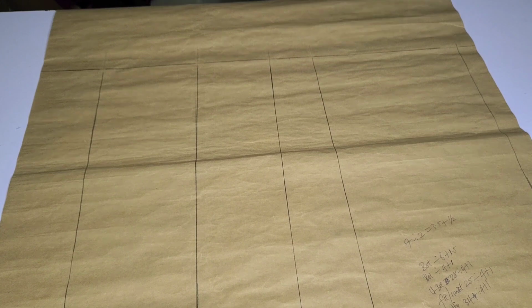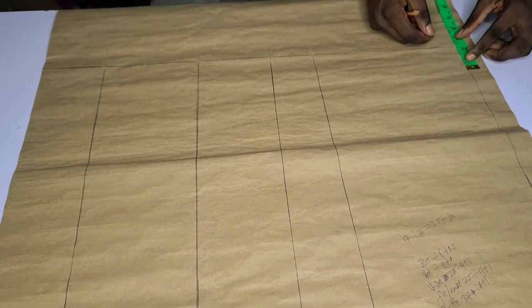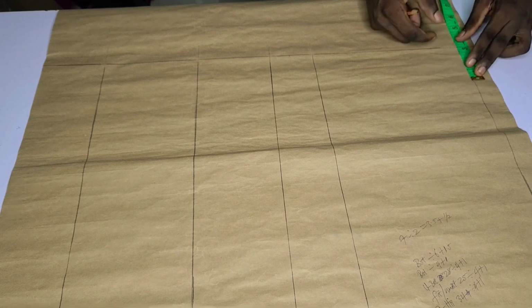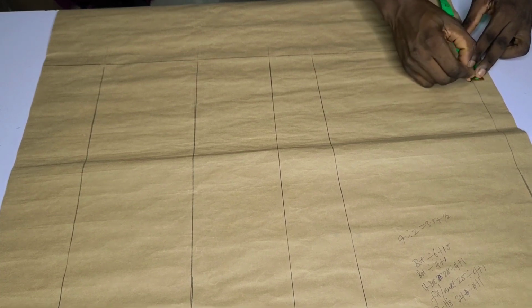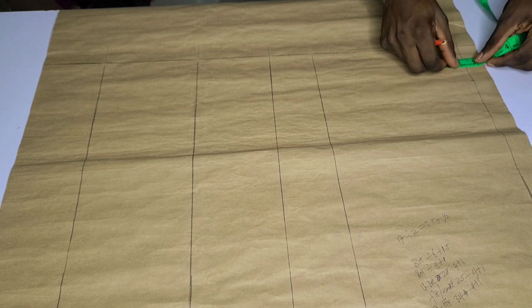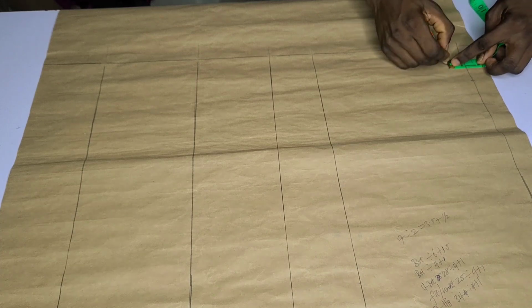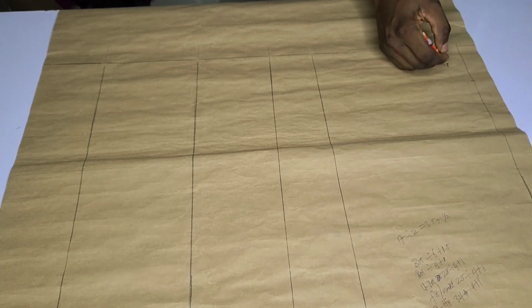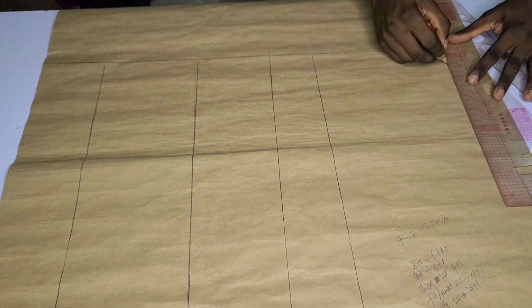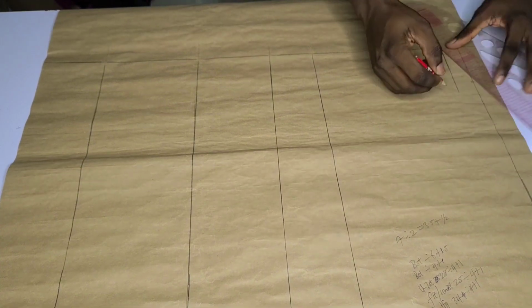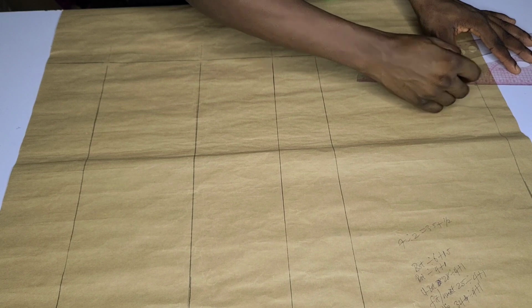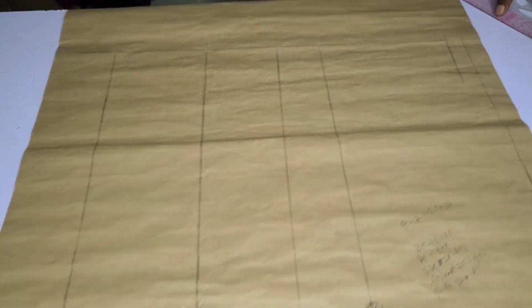So the first thing we want to do for the back right now is to get our neck measurement. We are going to be using 3 inches by 1 inch for the neck measurement. So you just place your ruler and get your back neck curve.